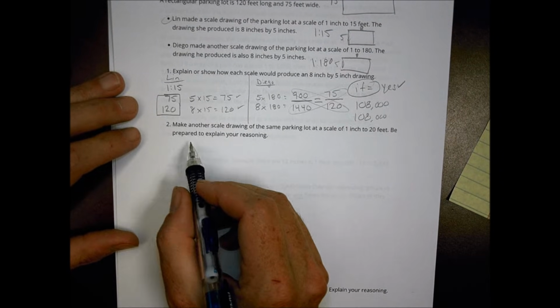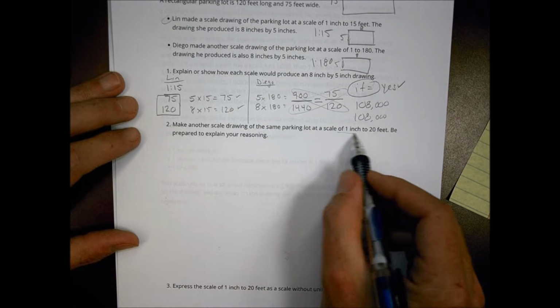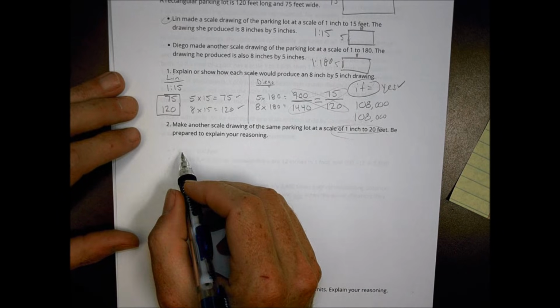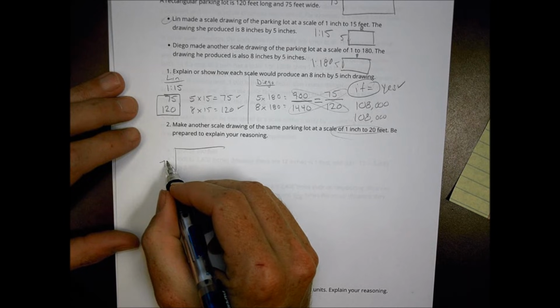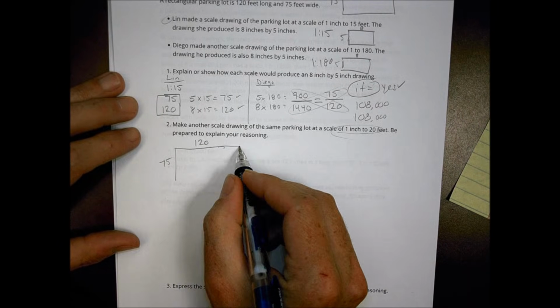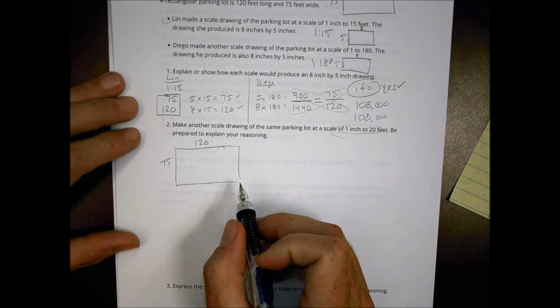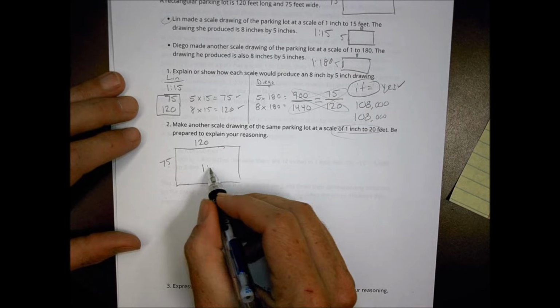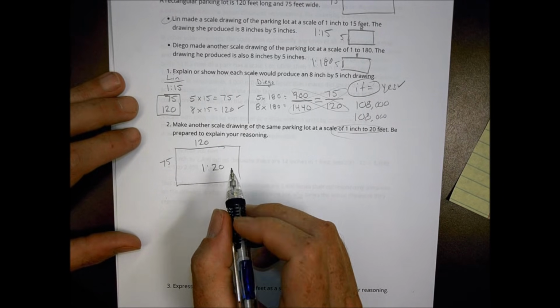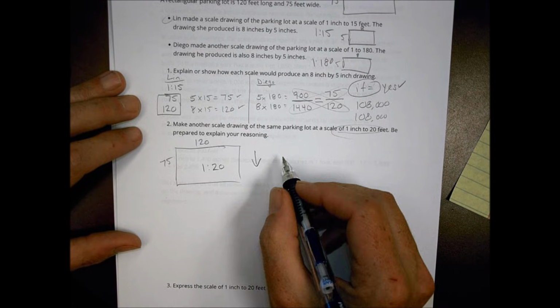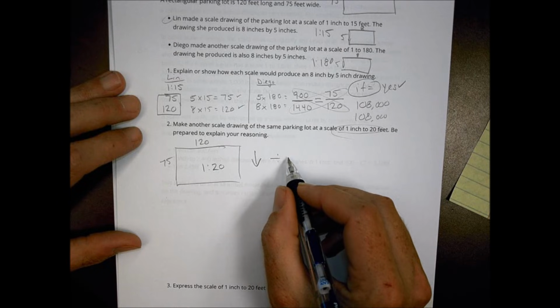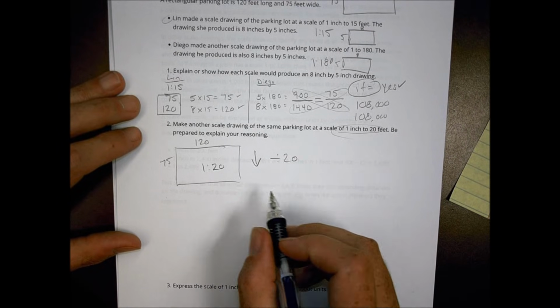Number 2 said to make another scale drawing of the same parking lot at a 1 to 20. So again, the original was 75 by 120. That was our original one there. And then that 75 by 120, we're going to go with a 1 to 20 scale factor there. Because we're reducing it, going smaller, we're going to end up dividing by 20 instead of multiplying, because that's our original.